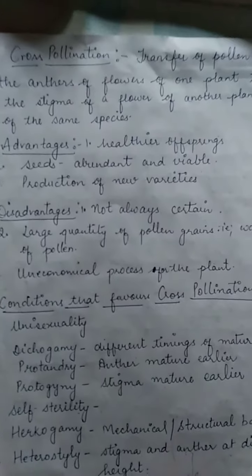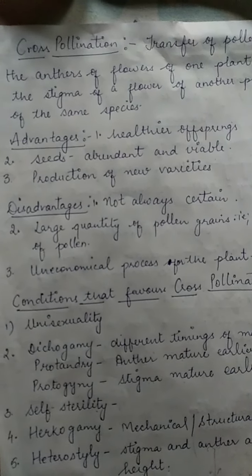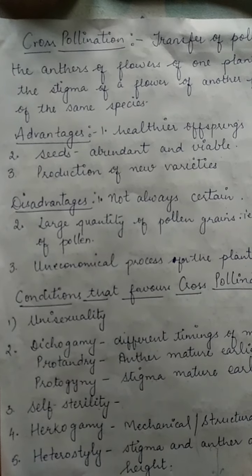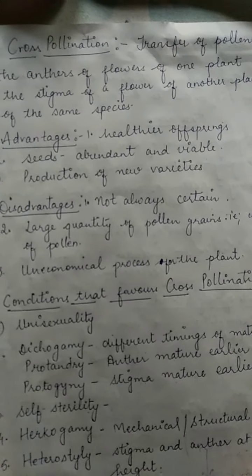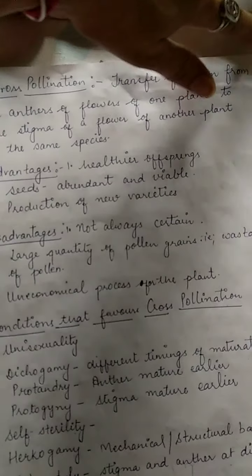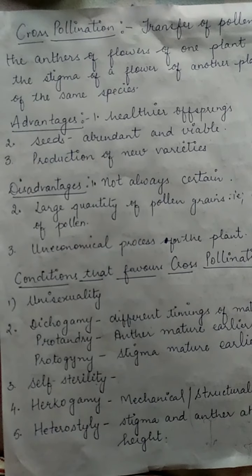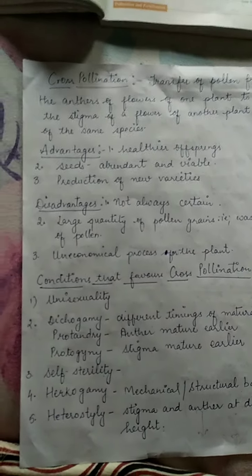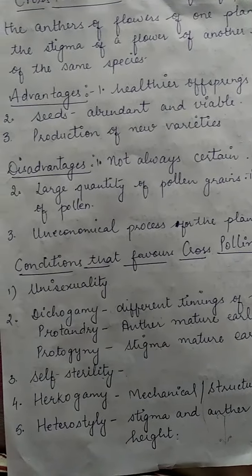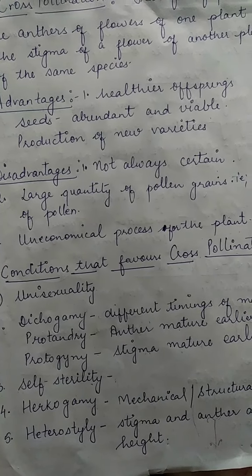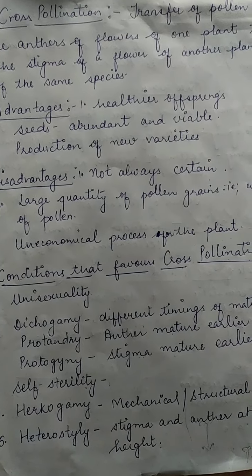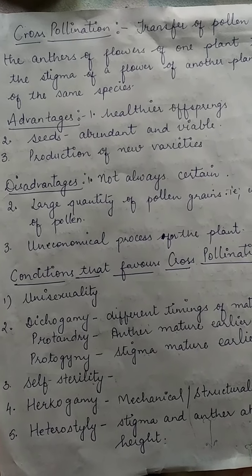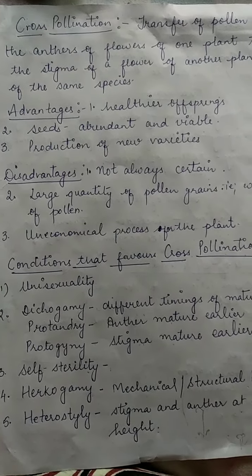Now we'll discuss the advantages of cross-pollination. See, cross-pollination leads to healthier offspring. The seeds are abundant and they are viable in nature. The production of new varieties occurs due to cross-pollination because there is mixing up of the genetic makeup of the plants. Now the disadvantages. As cross-pollination is always dependent on some pollinating agents, sometimes it is not sure that this pollination will occur. So the certainty of cross-pollination is less.